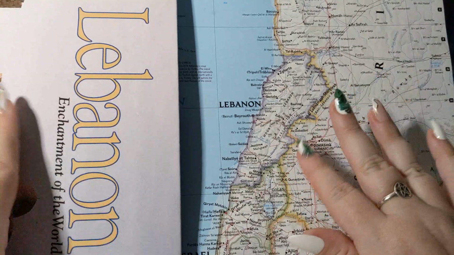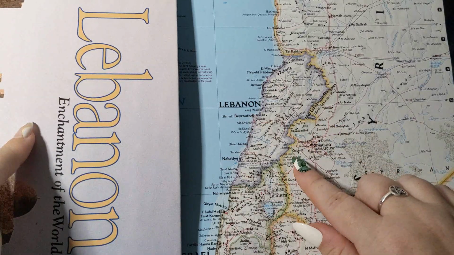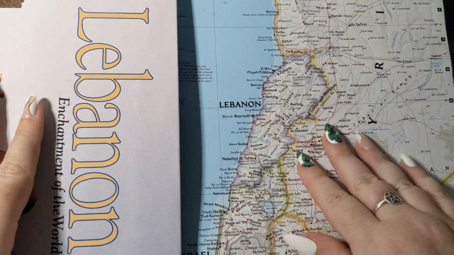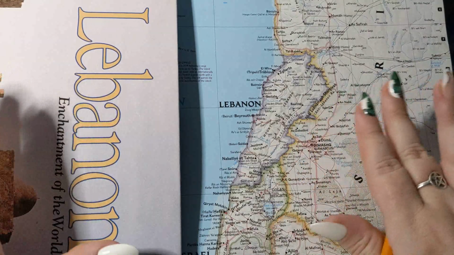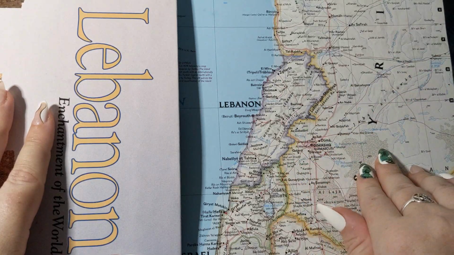And I won't get into that. I'm going to skip over a lot of political things just because it's too messy, and I'm no expert in it. So the Cedar Revolution got the Syrian military to finally pull out of the country.